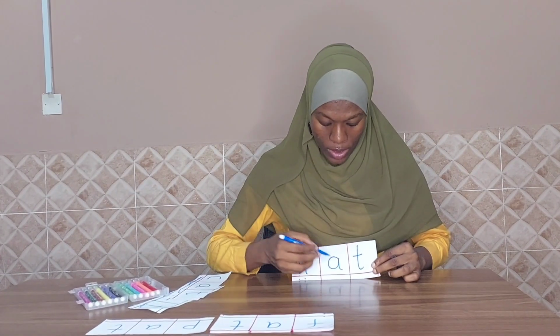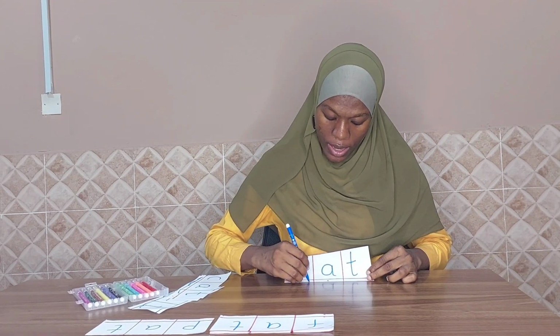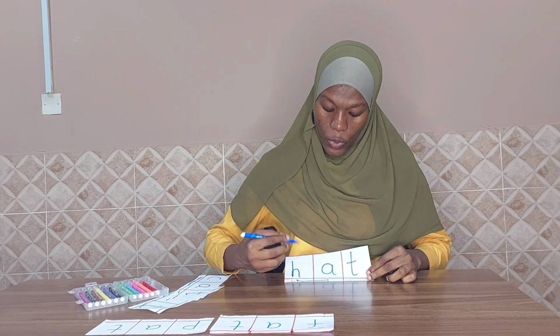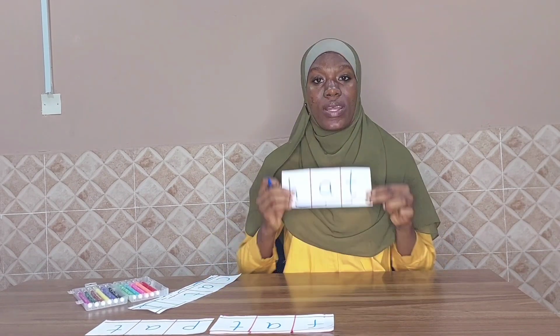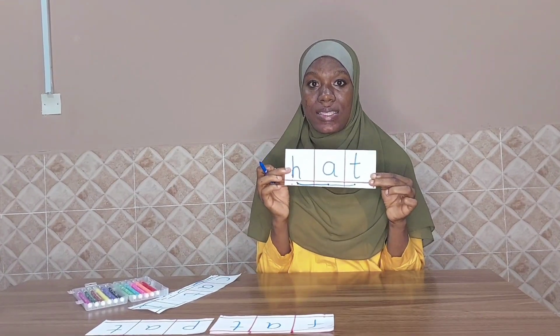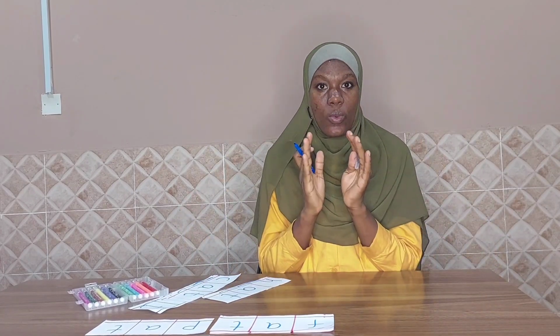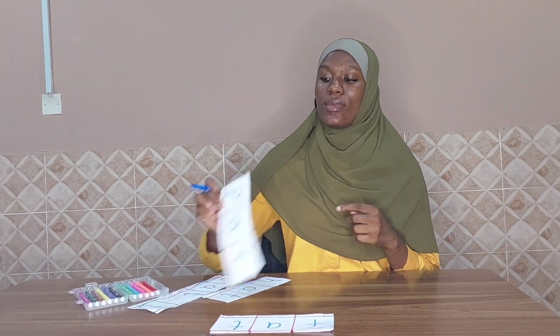And then we have h, a, so we have ha, right? Then we hold on to ha, then we connect the last one. Then we have hat. So when you connect everything, then you say the word so that you don't have to drag the vowel in the middle, because remember we said it's a short vowel. So when you do that, then you say hat, then you say cat.